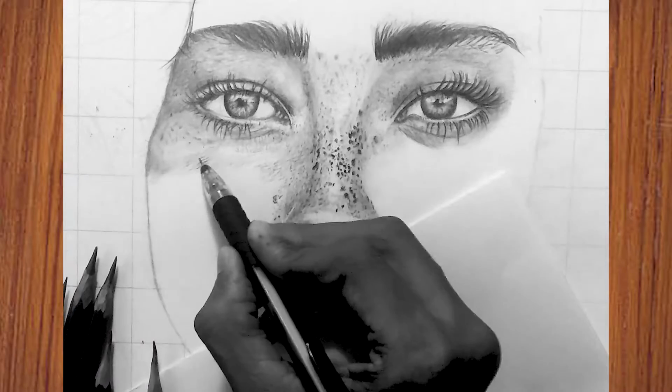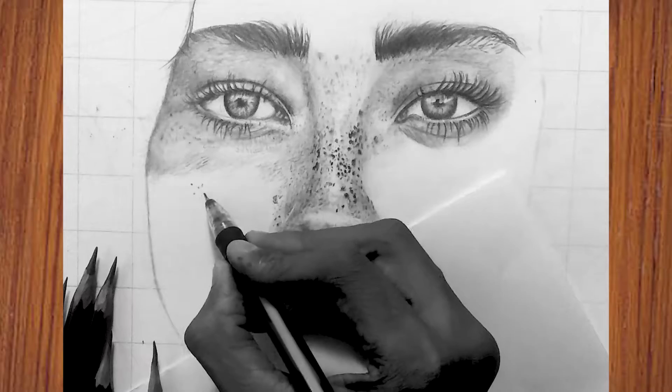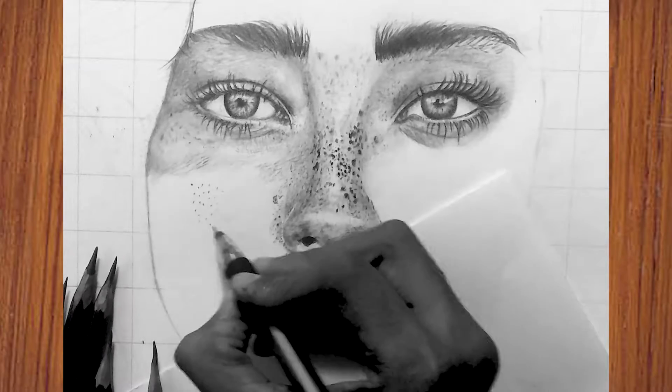Make a single dot, it will be our pore. Make sure you have observed our reference image carefully. So make dots and blend it with the blending stuff.